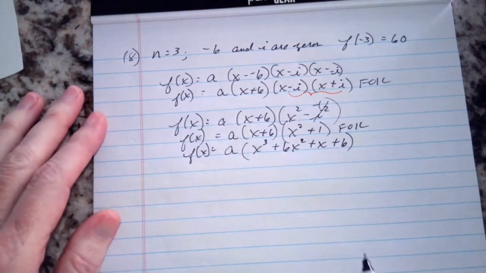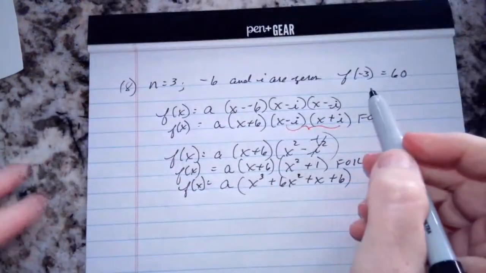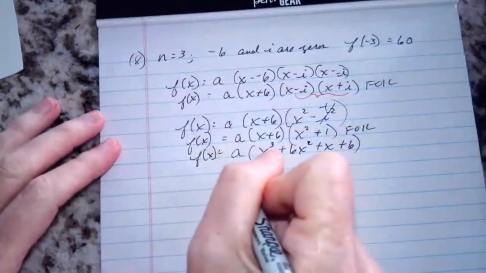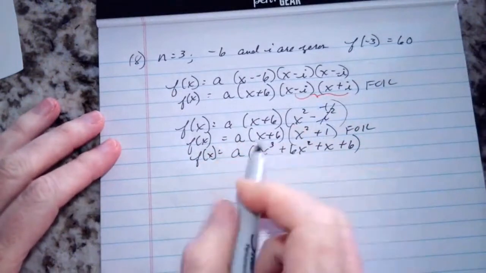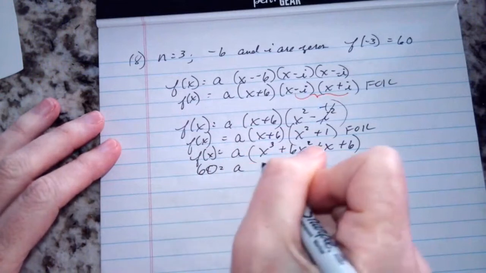Okay, now is the time to use this f of -3 equals 60. So I know that if I put a -3 in for the x's, I'm going to get a 60 right there.